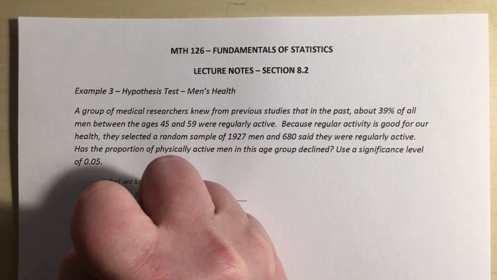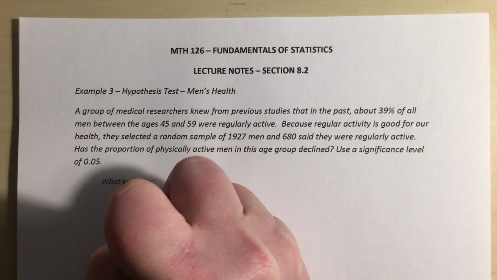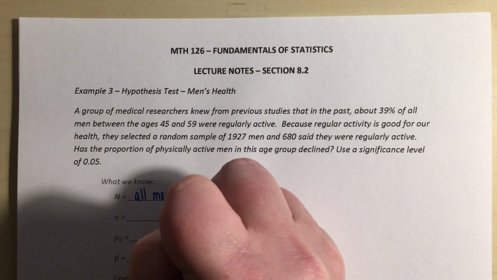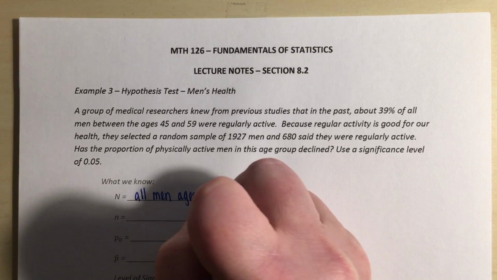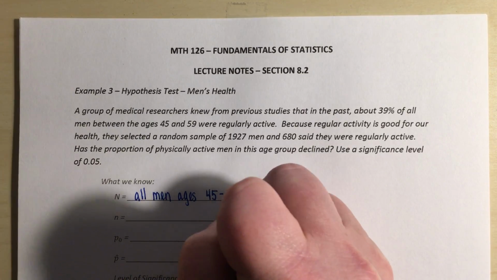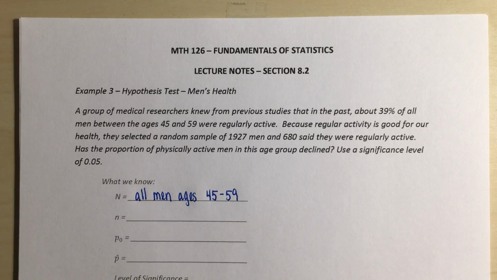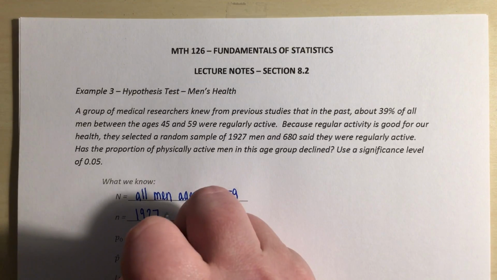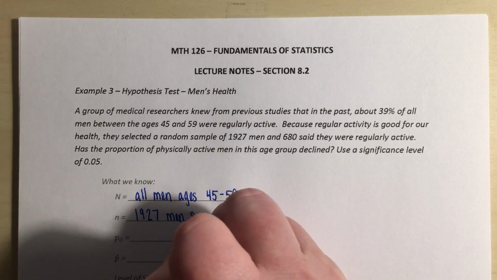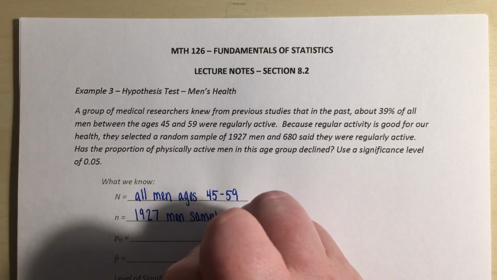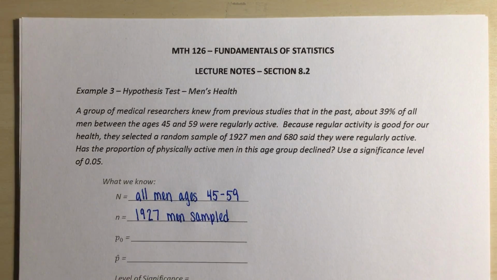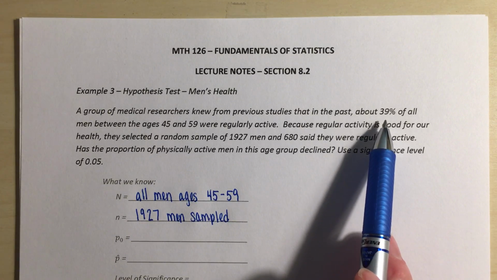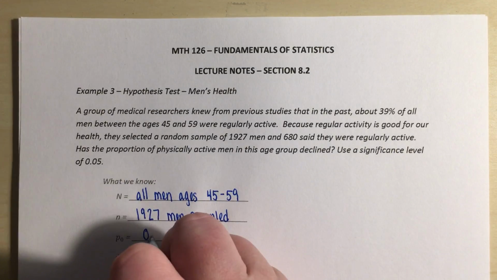So our population is going to be all men in this age group, so all men ages 45 to 59. Our lowercase n is our sample. There were 1,927 men sampled. Our P naught is from our previous information. So from studies in the past, 39%, so 0.39.